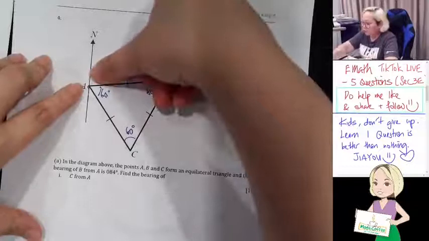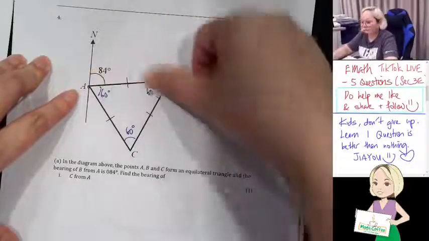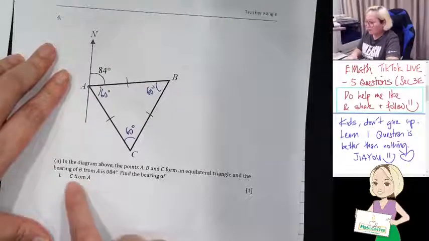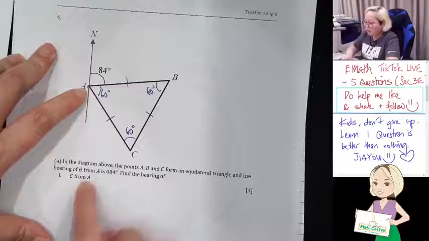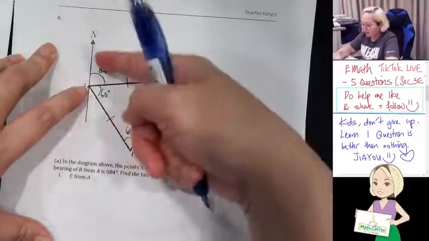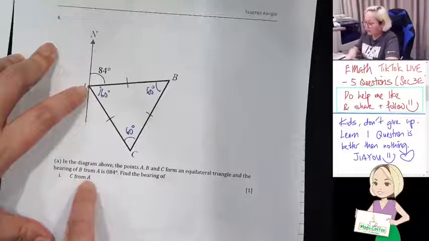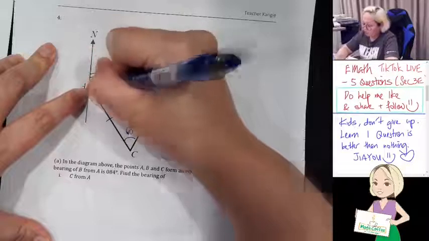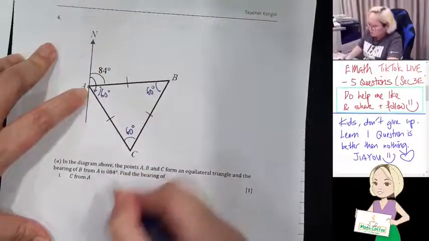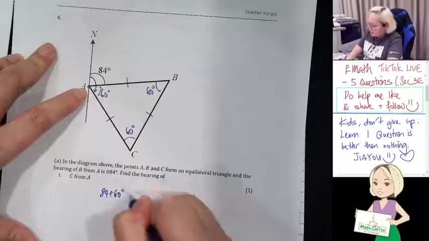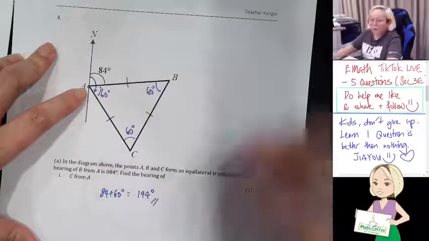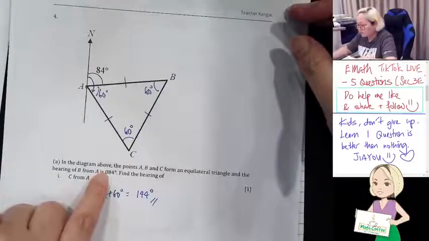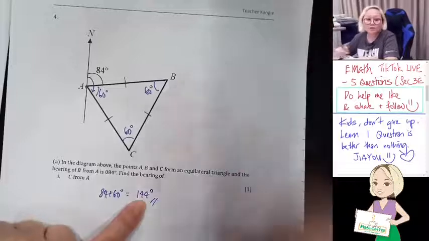So you need to know how to identify where 84 is. This is good enough because it's shown for you already. They say, find the bearing of C from A. Like I said, from A, you go to A, put the North Pole, which is already there. They say C, so look at the line AC. The line AC is here, so they're asking you to go clockwise and find this one. Very straightforward. It's just 84 plus 60, so it's 144. Bearing needs to be 3 digits. If it's 2 digits like 84, you have to put a 0 in front. 144 is already 3 digits, so just leave it as it is.